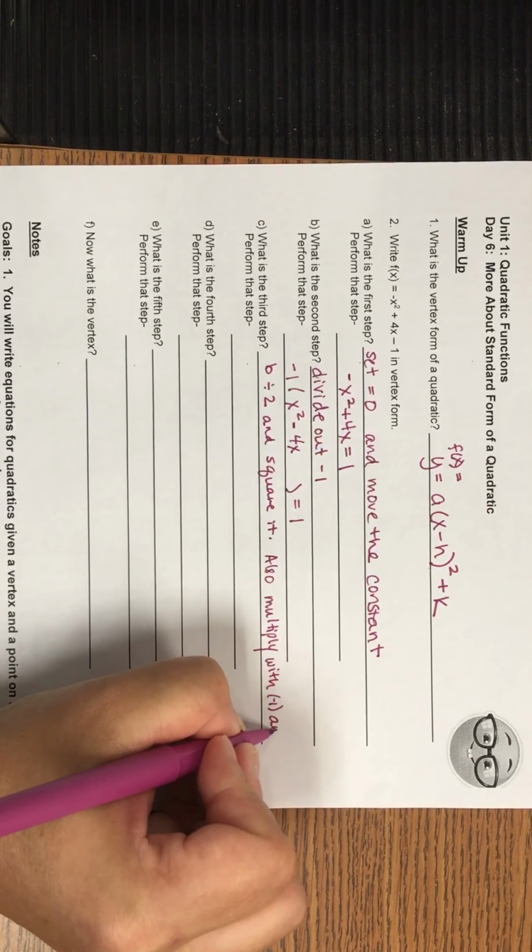So that's negative 4, and that's what I'm going to put on the other side. Factor and simplify is next. So negative 1, x minus 2, x minus 2 equals negative 3.